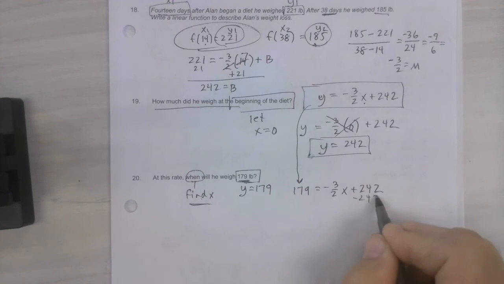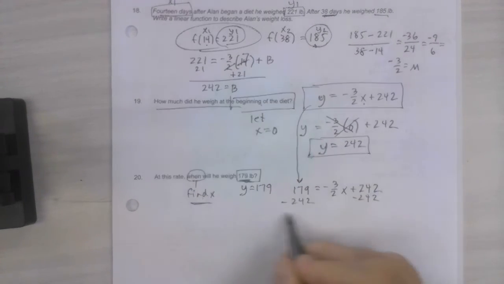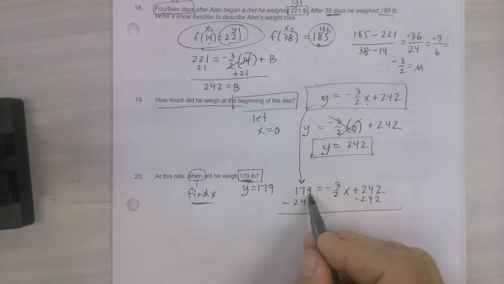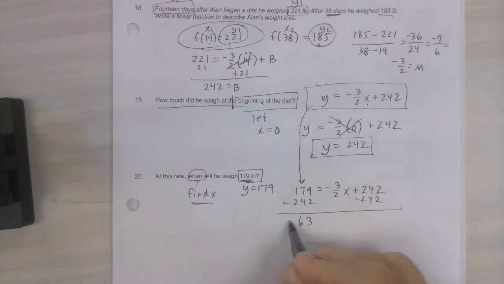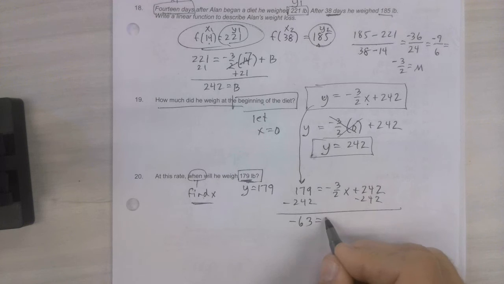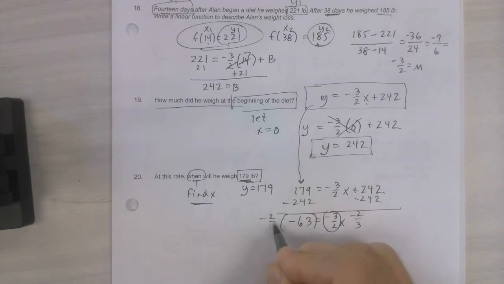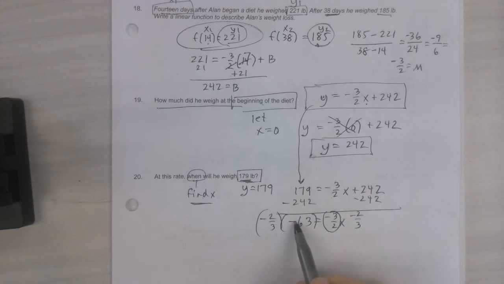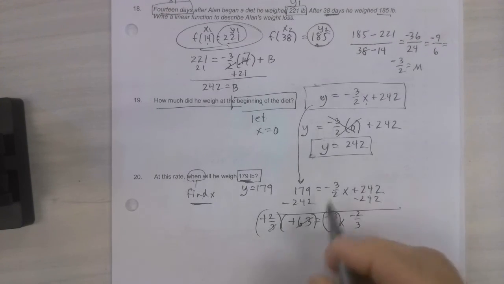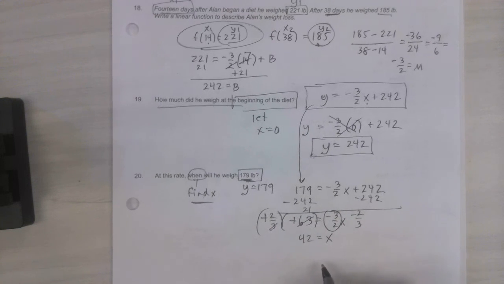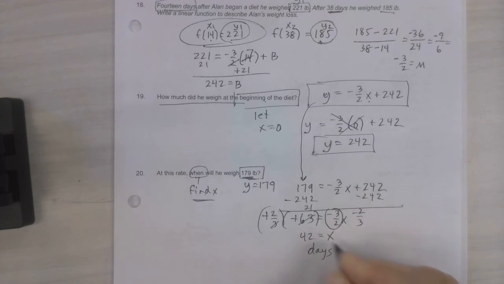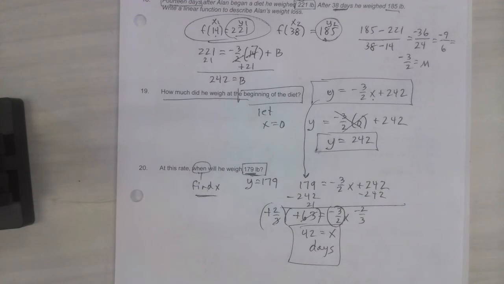So we're going to subtract 242, subtract 242, try to do some mental math, danger, danger. Negative 63 equals negative 3 halves x. We got to multiply by the reciprocal of this, so it's negative 2/3, and then negative 2/3. A negative times a negative is positive. 3 goes into 63 21 times. 21 times 2 is 42. So that tells us it's 42 days it took to lose that much weight. That's a lot of weight loss. That does it.